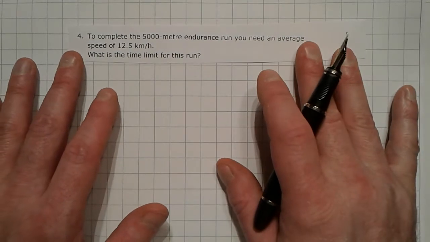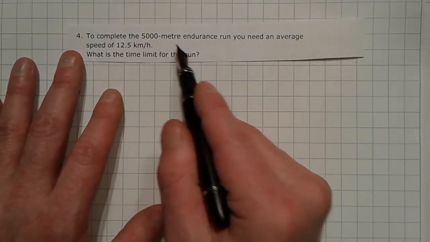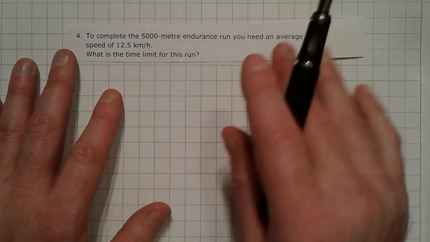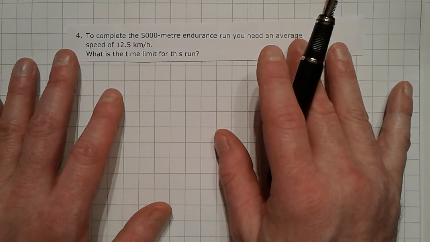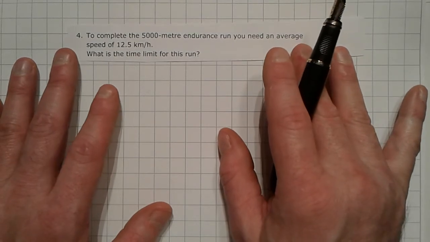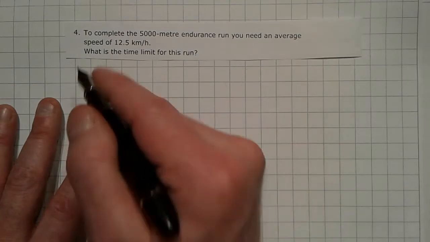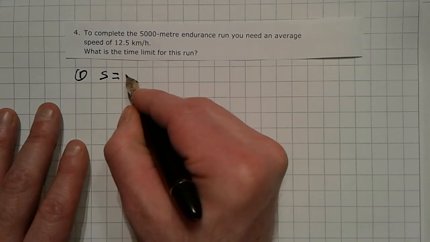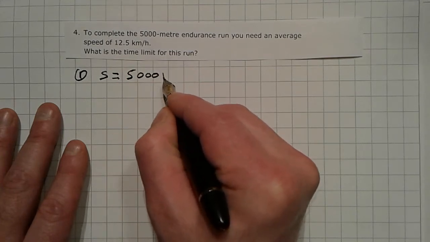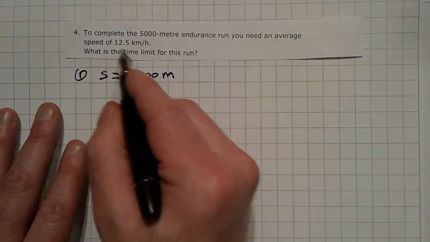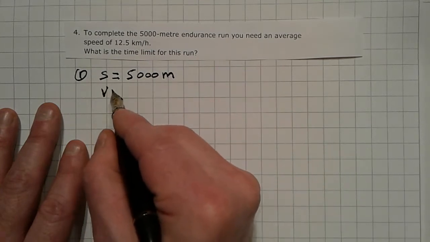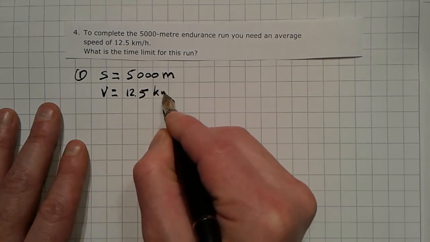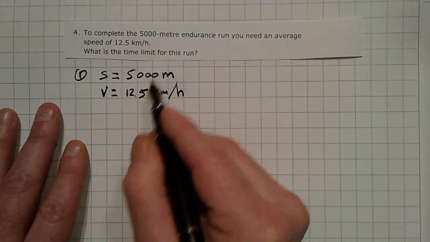For question 4, we have 5,000 meters and we need an average speed of 12.5 kilometers per hour. And what is the time limit for this run? Okay, so step 1, S equals 5,000 meters, and average speed is given, so V equals 12.5 kilometers per hour, and I want to know the time.